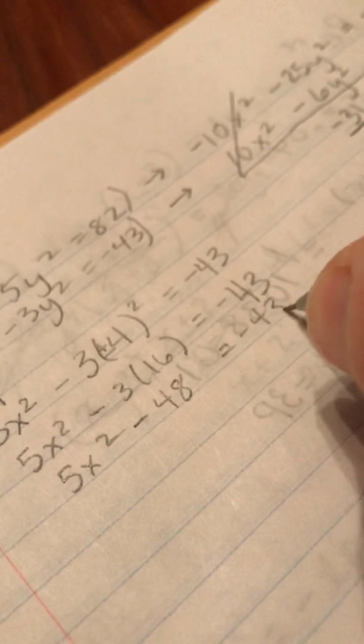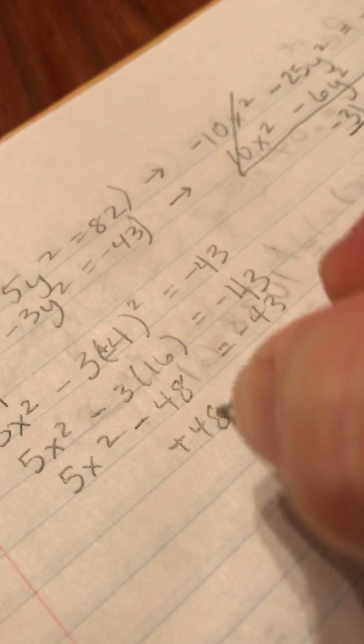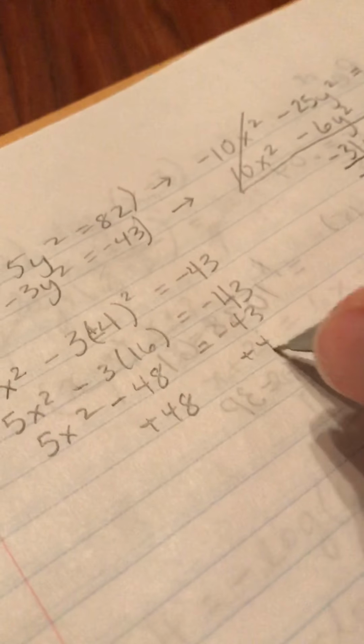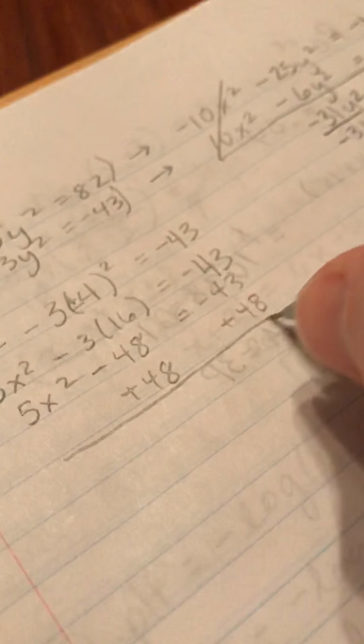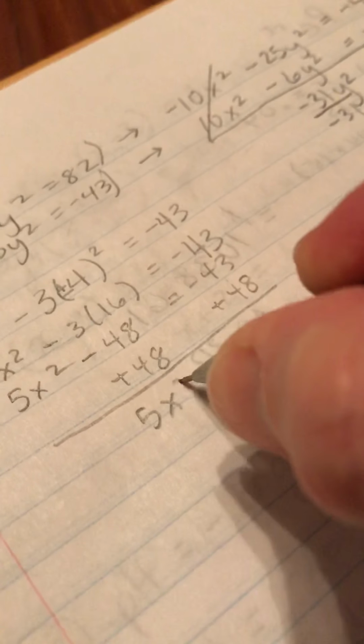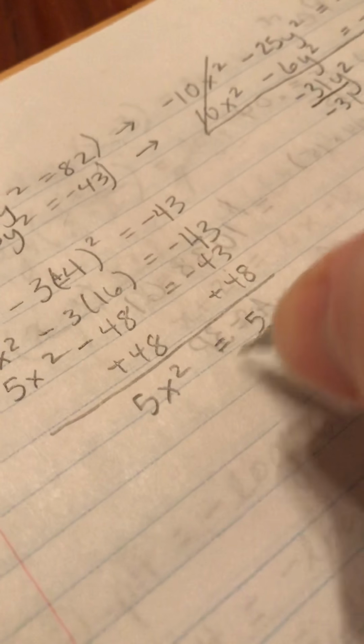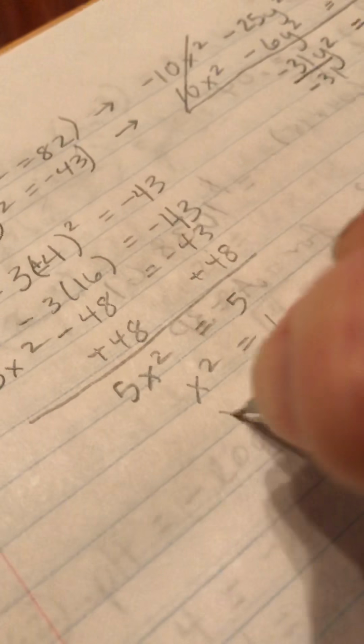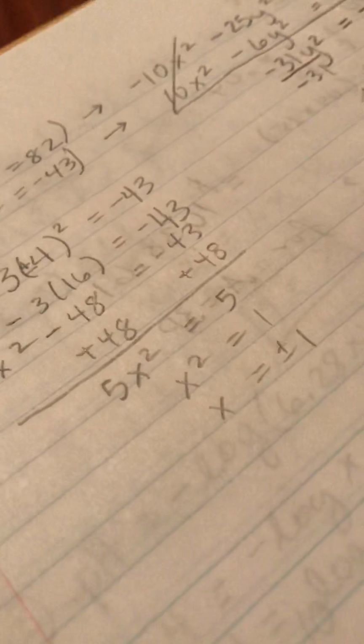So then add 48 to both sides to solve for x squared. We get 5x squared equals 5, so x squared is 1, and x is plus or minus 1.